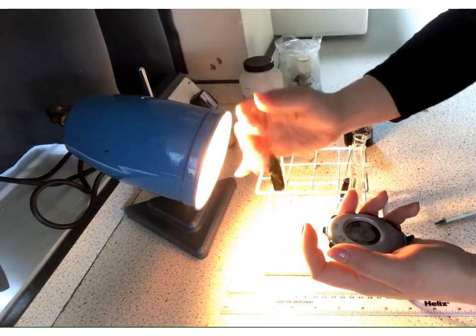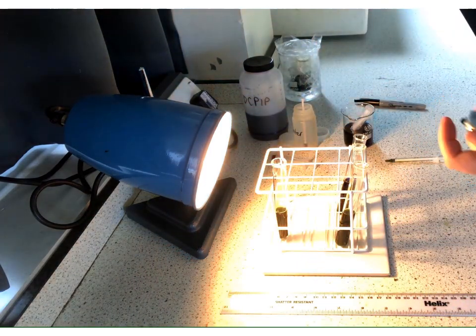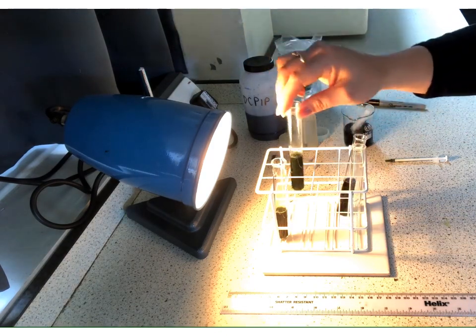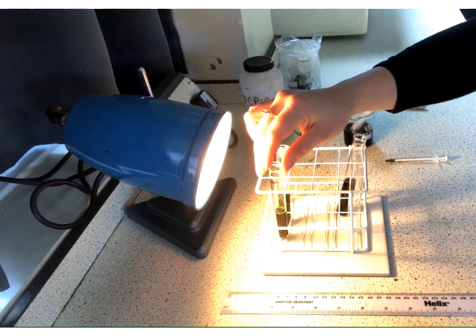We'll mix. I'm not the quickest. Okay, so what we will do now is wait to see how long it takes for it to match the colour of this one. It is already getting pretty close.